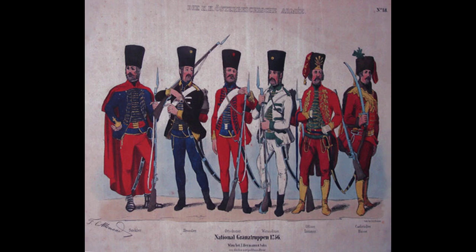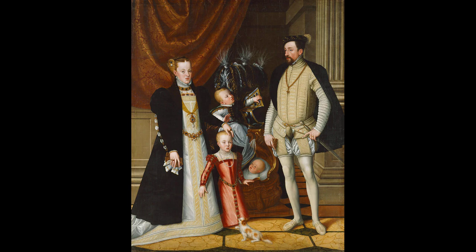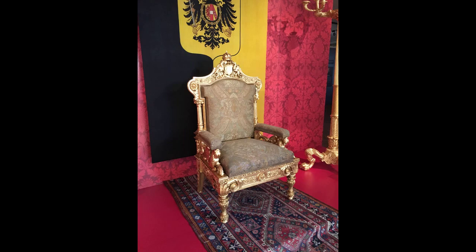In 1713, he issued the Pragmatic Sanction, a decree that allowed for the female line to inherit the throne in the absence of male heirs. This move was an attempt to prevent the fragmentation of the empire and ensure the continuation of Habsburg rule. However, not all European powers were pleased with this development.